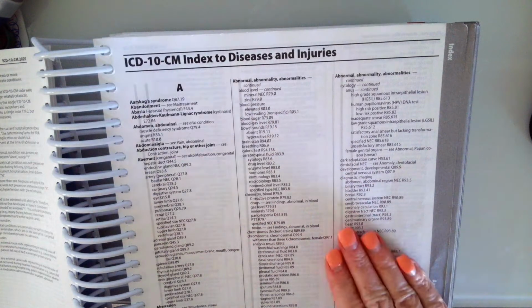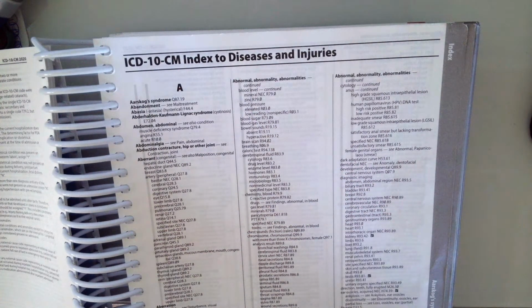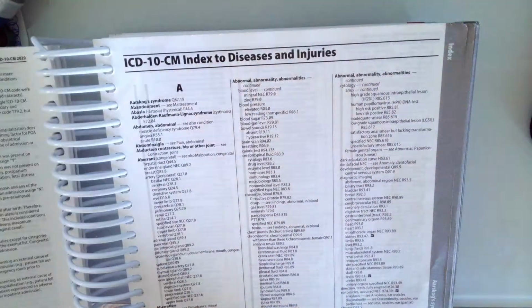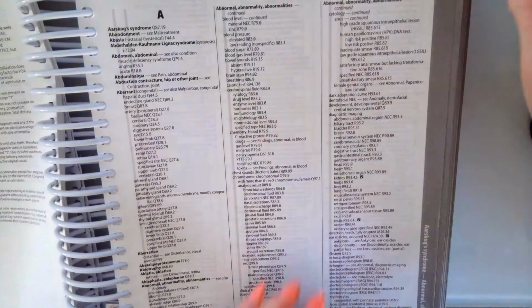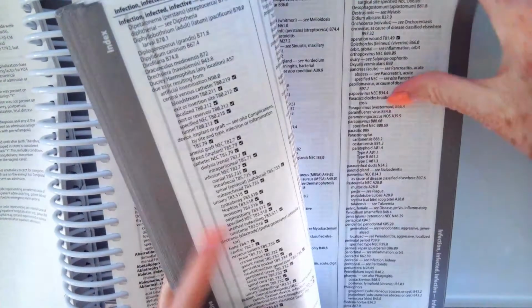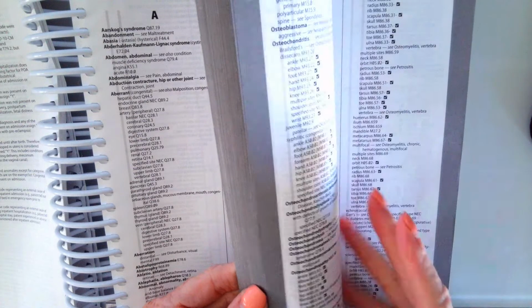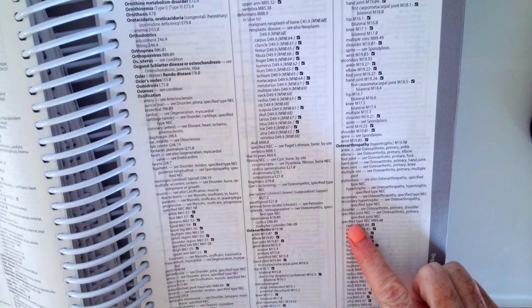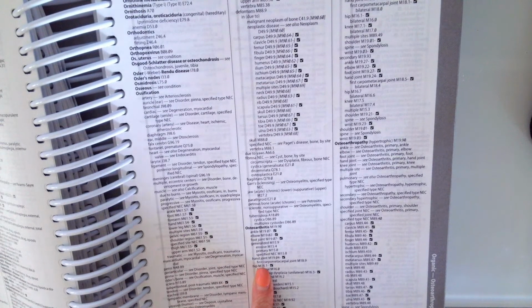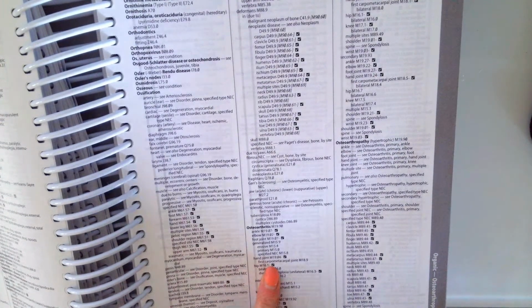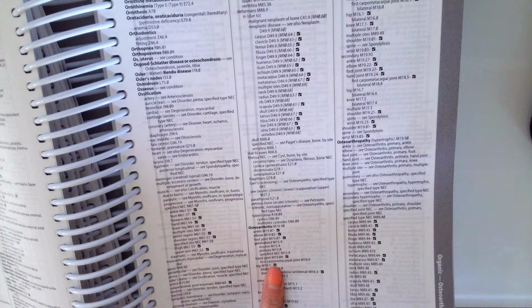So in our index, we cannot go to H to hip. We're going to go to the condition or the disease, which is osteoarthritis. So open up your manual to O in your alphabetical index to osteoarthritis. Osteoarthritis, we said it was the hip. You'll see that we have M16.1 with a hyphen and the check mark that lets us know we need an additional character on this code.